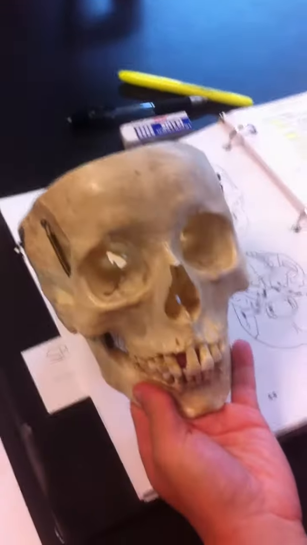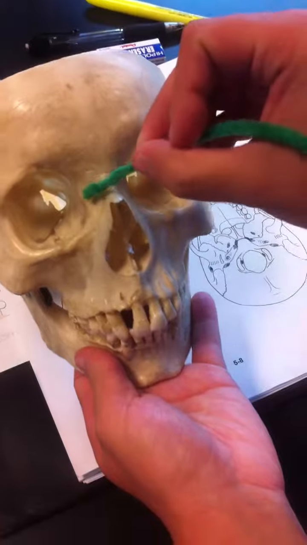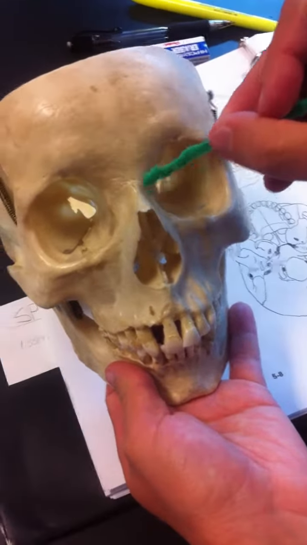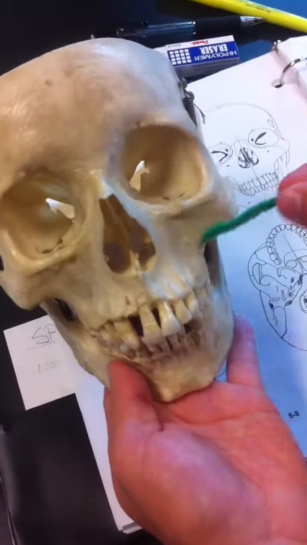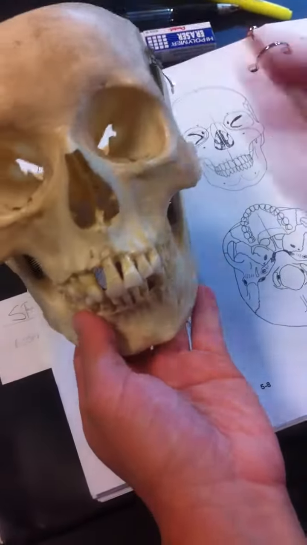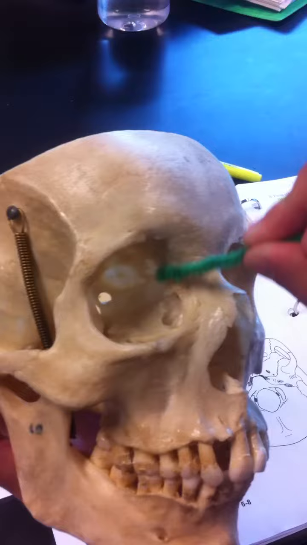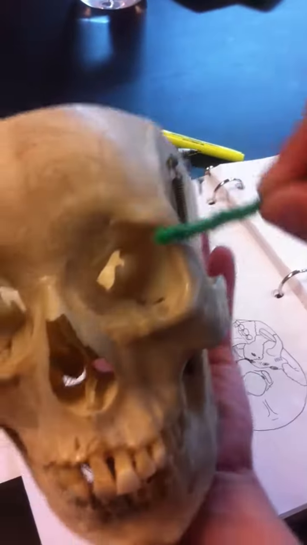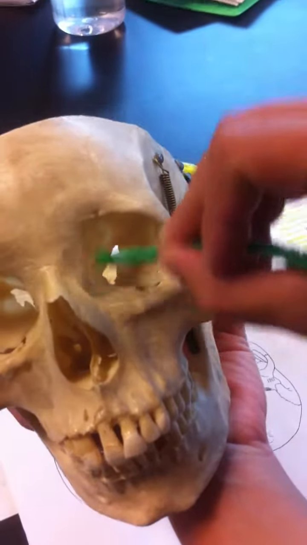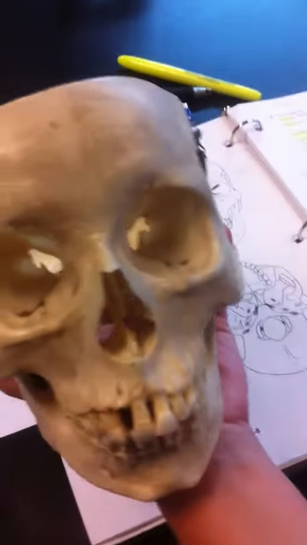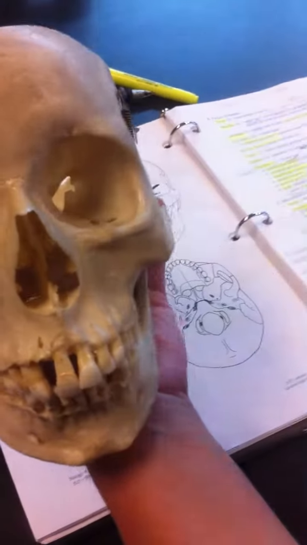Okay, moving on, we have two nasal bones on either side. We have maxilla, which is this bone. We have lacrimal bone, which is here. We cannot really see it, but it would be where the tear ducts are. Then we have zygomatic, which is a cheekbone.